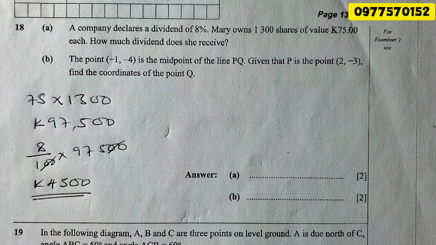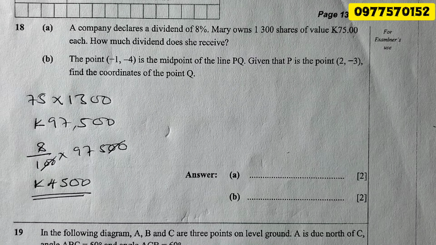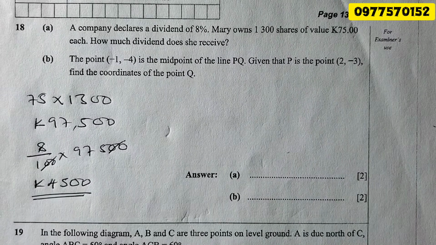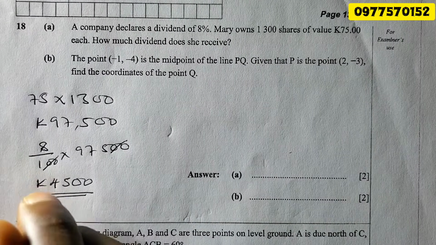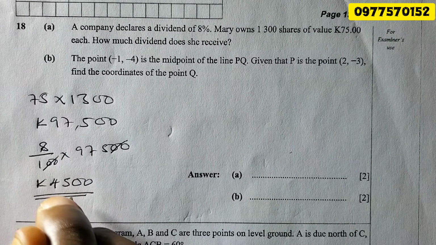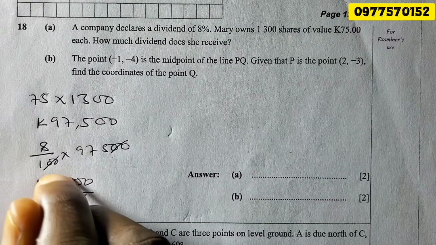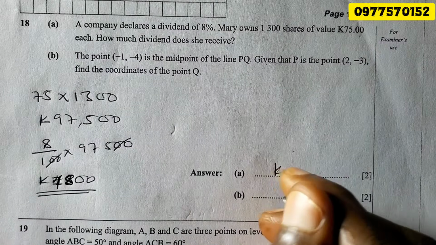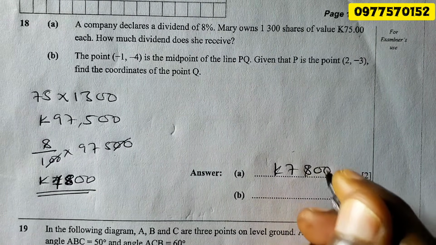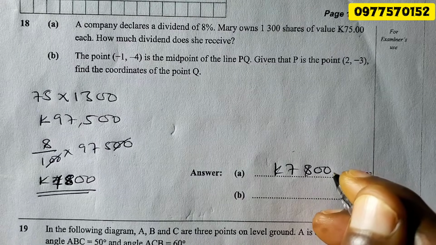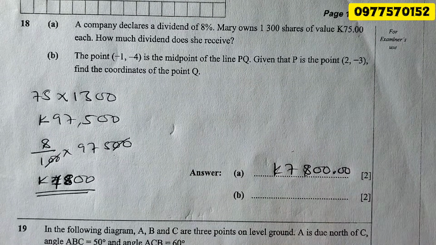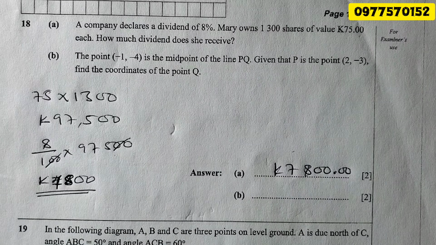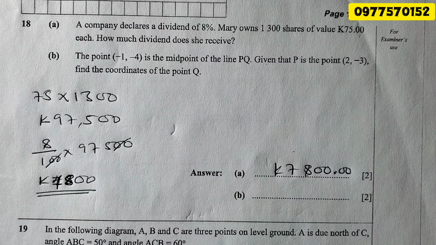Then 8 times 9. So this is not 4,500, it is 7,800. So here we're going to write 7,800. That is the 8% dividend. Let's go to the next question.